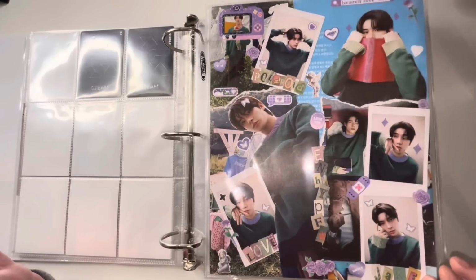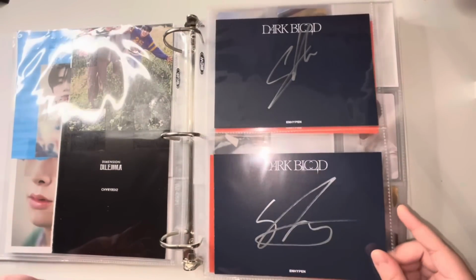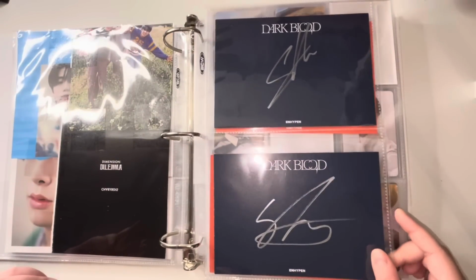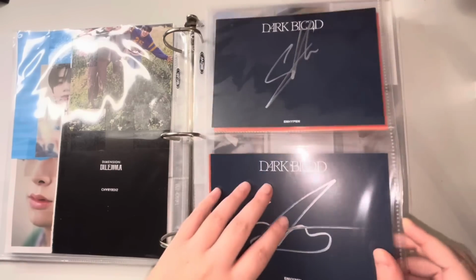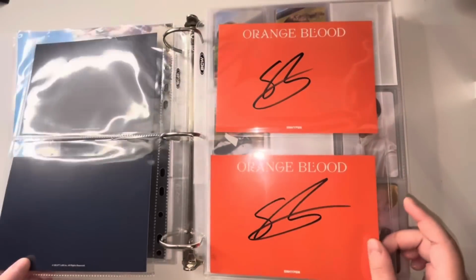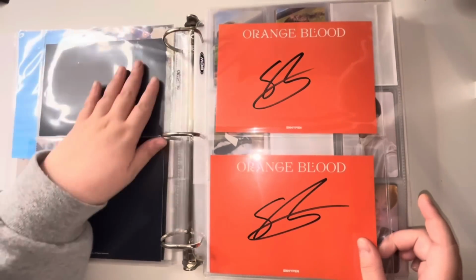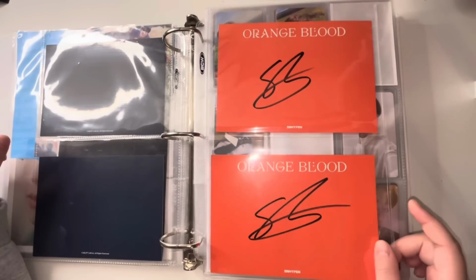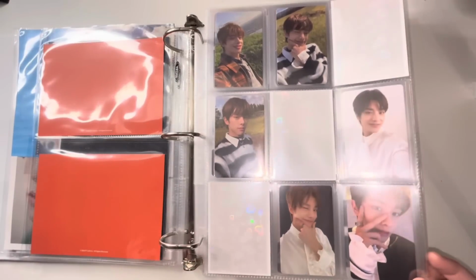But this is his little divider I made. And then I put my signed postcards in here. I pulled Sunghoon and Jake for Dark Blood, and then for Orange Blood I pulled Jake twice, so I just kept them in here. I was like, I could trade for a different member, but I don't really feel like going through all that, so I have 3 signed Jake postcards, so yeah.